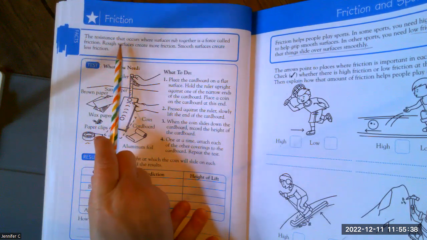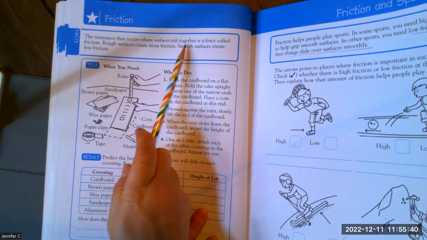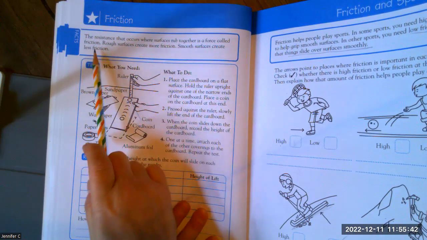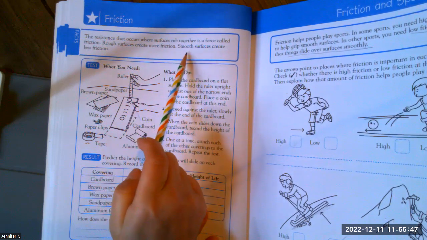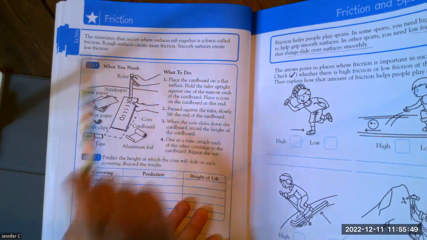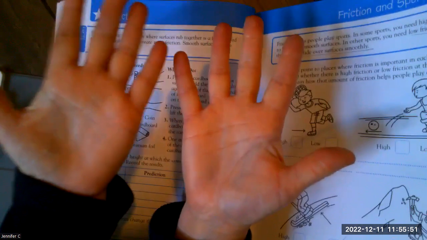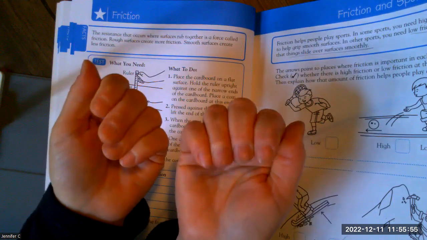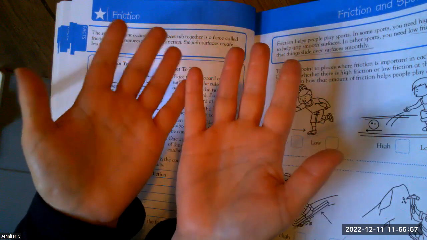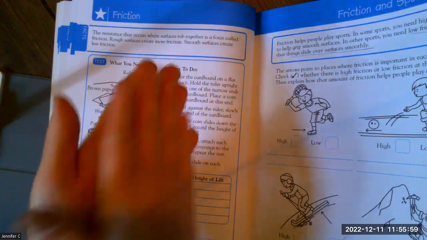The resistance that occurs when surfaces rub together is a force called friction. Rough surfaces cause more friction, and smooth surfaces cause less friction. We're going to take our hands. If we rub them together, they're smooth, right? So we're causing smooth, less friction. Okay, this is less friction.